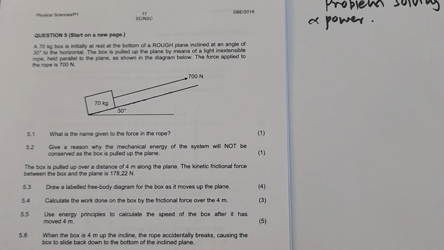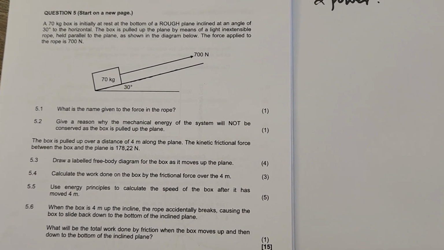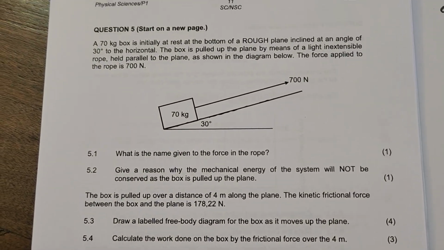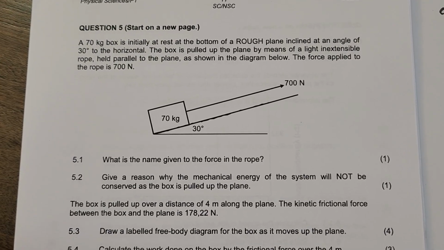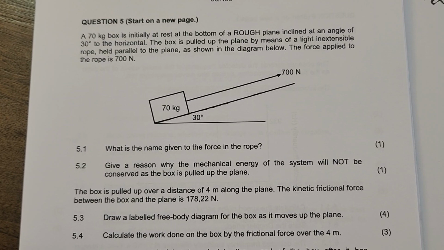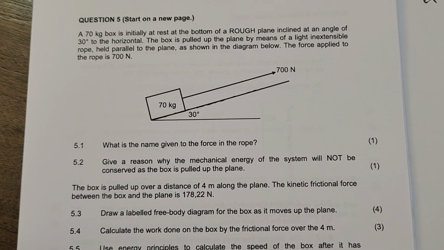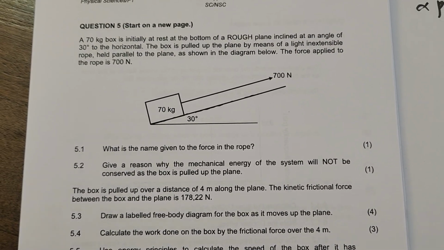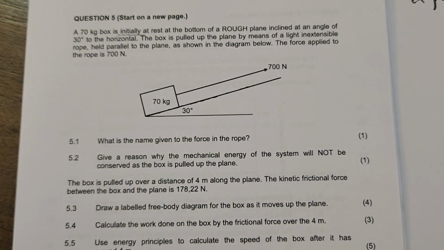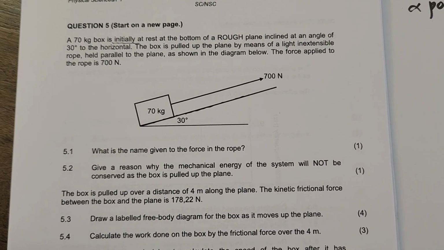In this case, we are given question number 5 in a normal question paper. It's work, energy and power, and we're given this question to say a 70 kilogram box is initially at rest at the bottom of the rough plane, inclined at an angle of 30 degrees to the horizontal. Underline the word initial. That will help you a great deal. Just write Vi equals 0 there.